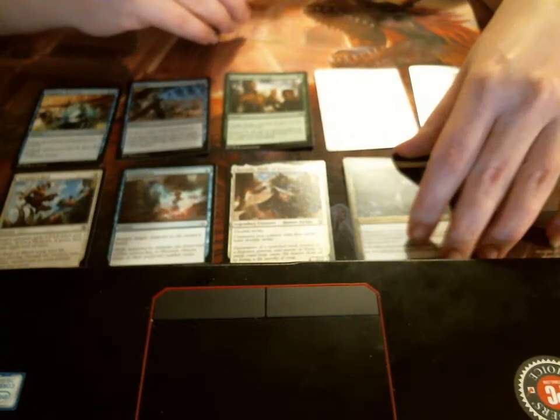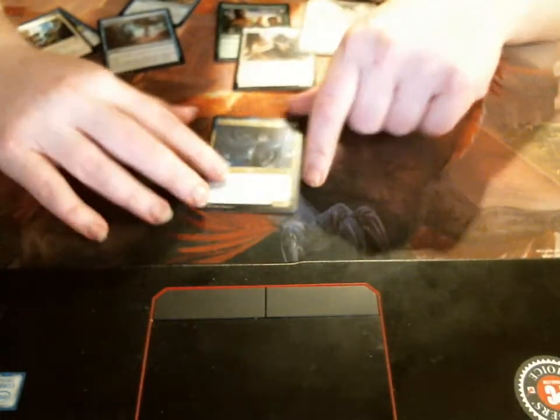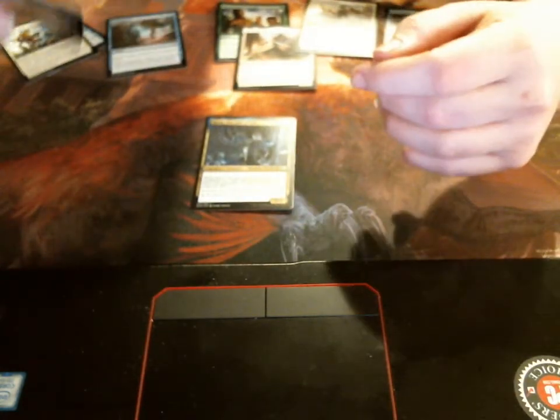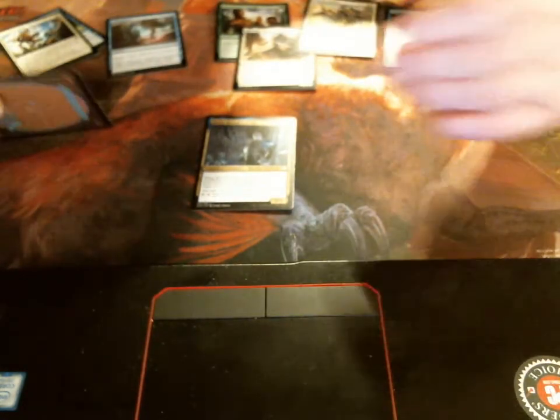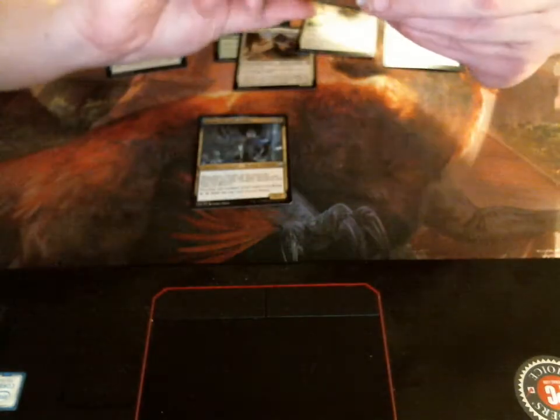So what that means is, say you tap your mana, you want to play your creature, okay? Your opponent then has an opportunity to cast a spell. So if they have the mana, they could counter your creature.